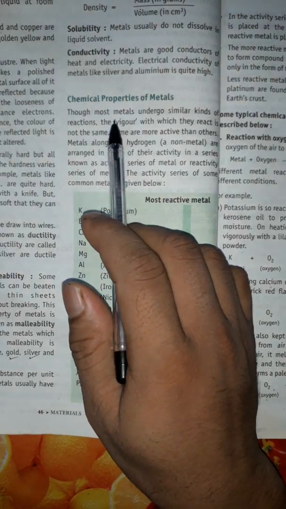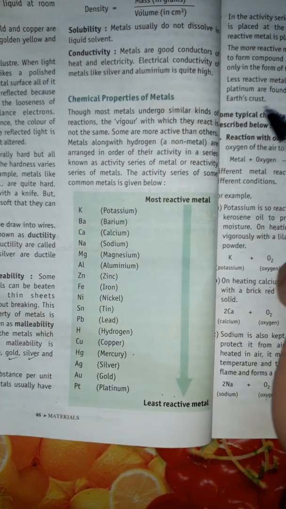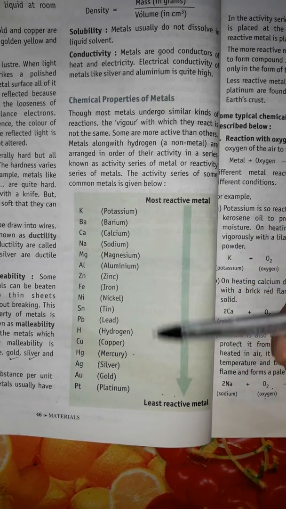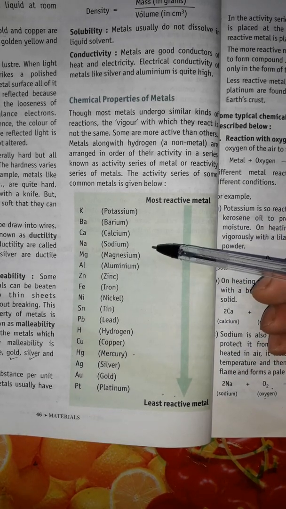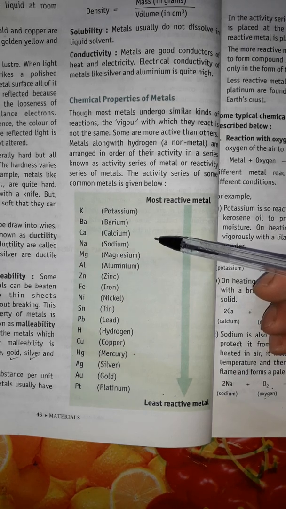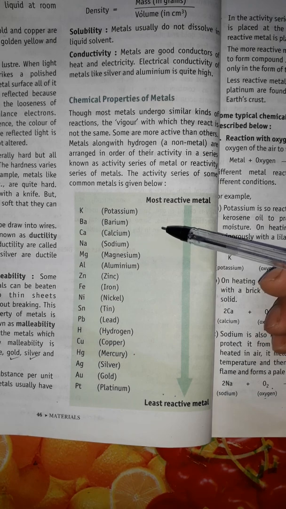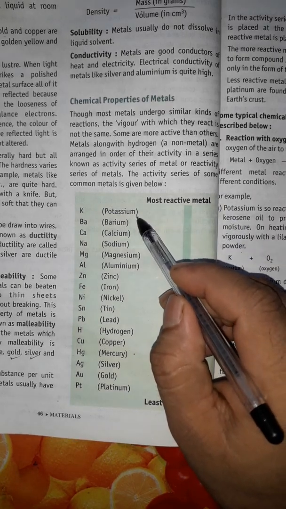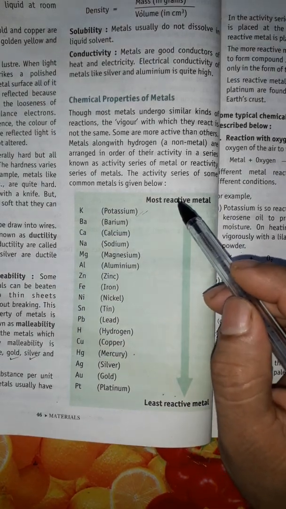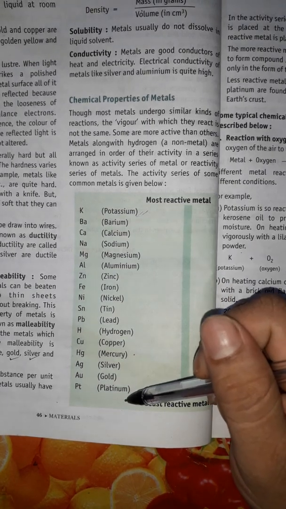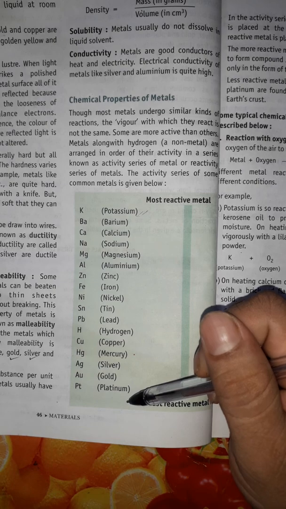Chemical properties of metals. This is the reactivity series. The most reactive metal is placed at the top, whereas the least reactive metal is placed at the bottom. So potassium is the most reactive metal, and platinum is the least reactive metal.